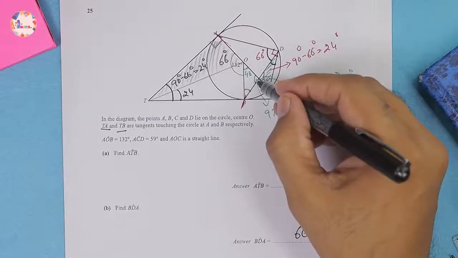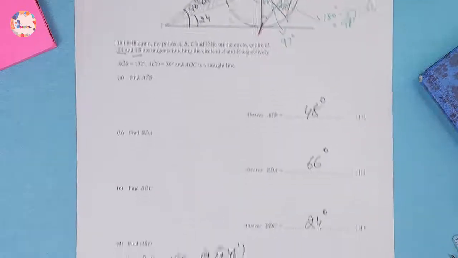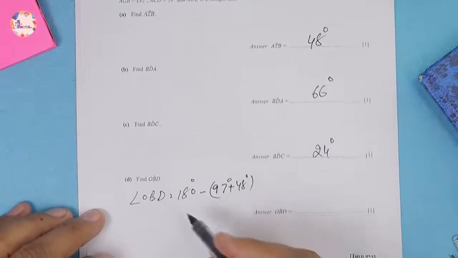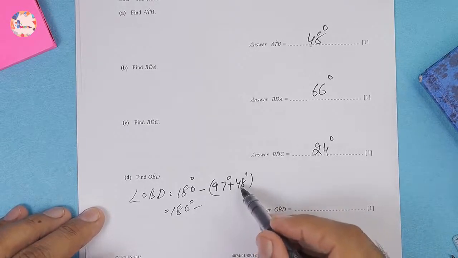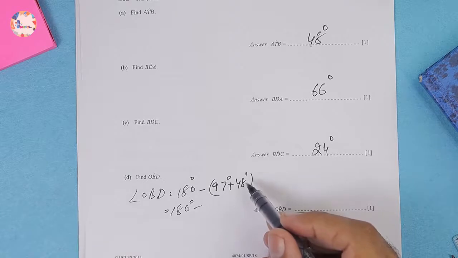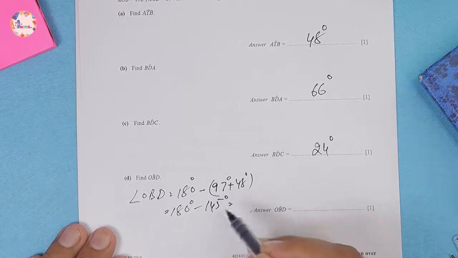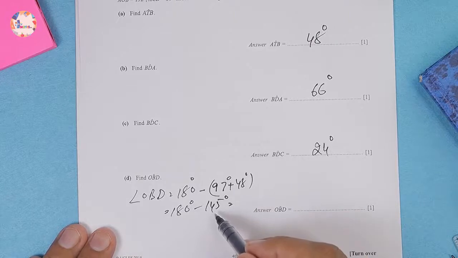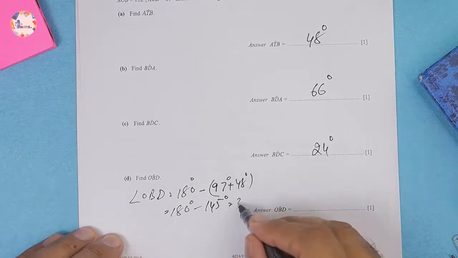These two angles, this angle and this angle, we are subtracting from 180 to get this third angle. So this will be equal to 180 degrees minus 145 degrees, which is equal to 35 degrees.